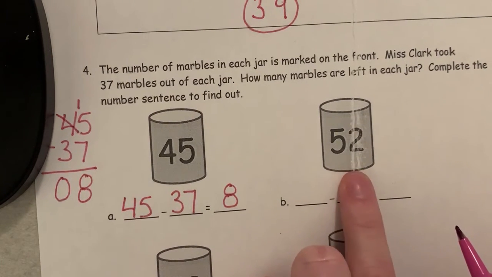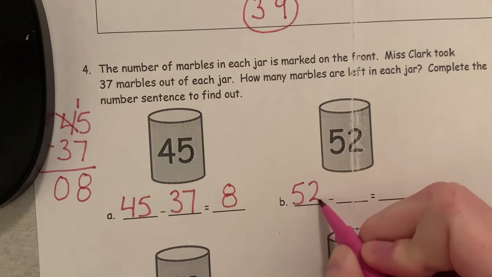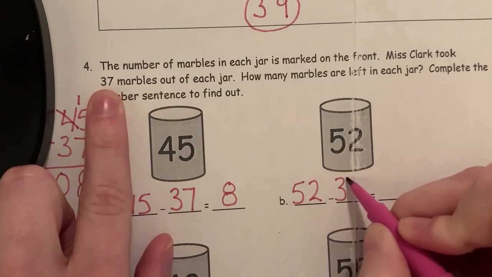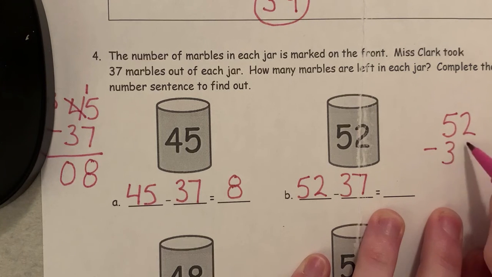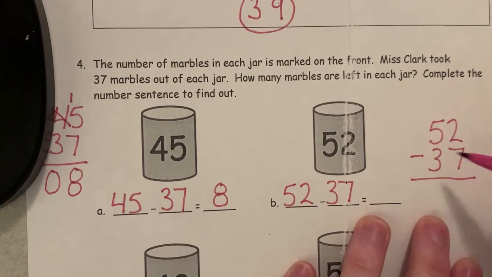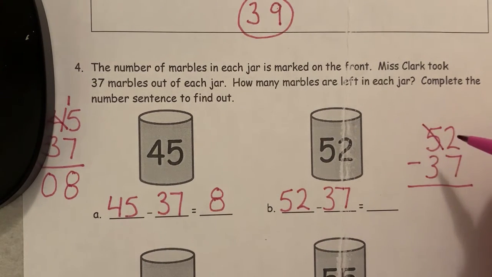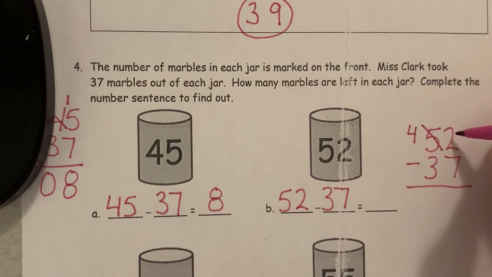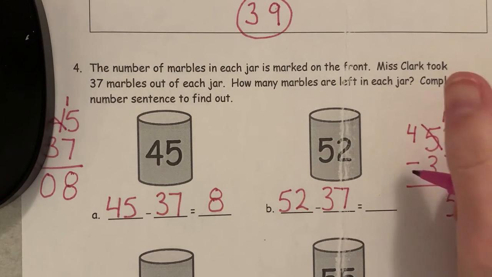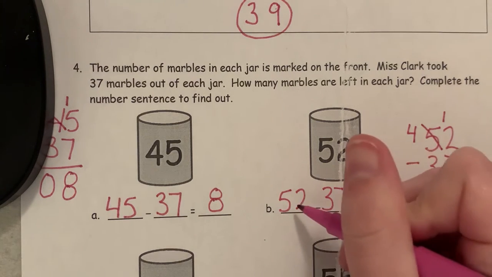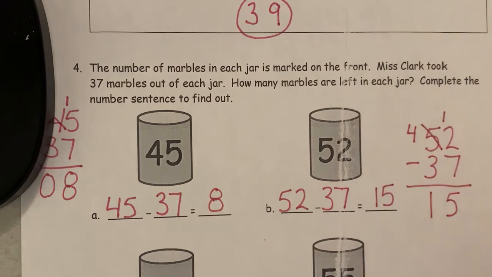All right, this time the jar has 52 marbles in it. And again, we're subtracting 37 marbles. So we'll write this out vertically again on the side. So 52 minus 37. Again, we can't take 2 minus 7. So we need to borrow 10. So 5 becomes 4. And our 2 becomes 12. Because we just added 10 onto our 2. So 10 plus 2 gives us 12. So now 12 minus 7 is going to give us 5. And 4 minus 3 is going to give us 1. So 52 minus 37 equals 15.